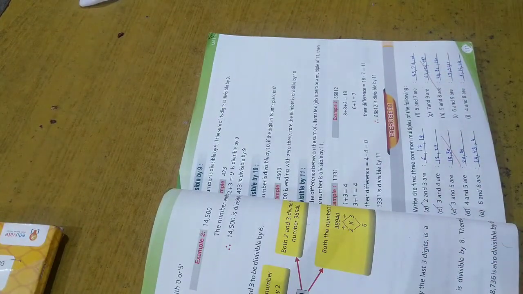So now I am going to start the exercise 3.1 in page number 101. Page number 101, 3.1. So I am going to explain it now. First main, write the first 3 common multiples of the following. So you know what are multiples. That means you have to multiply and write the answers. Okay. So this is exercise 3.1, lesson 3, Factors and multiples.